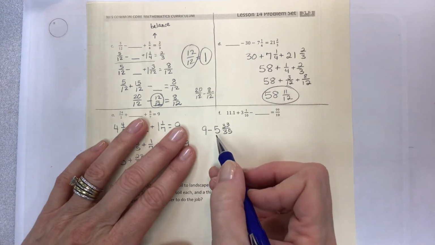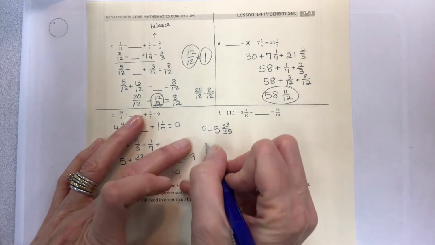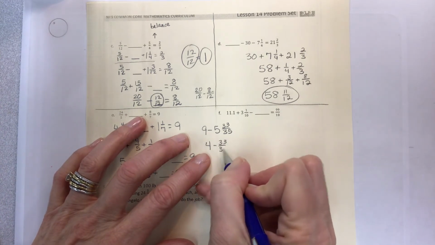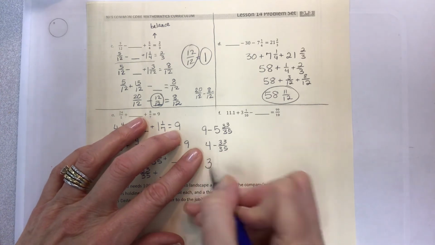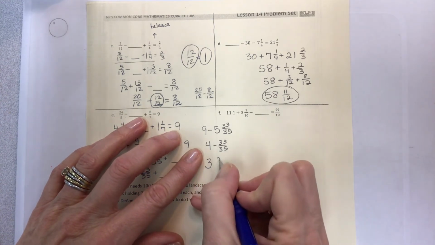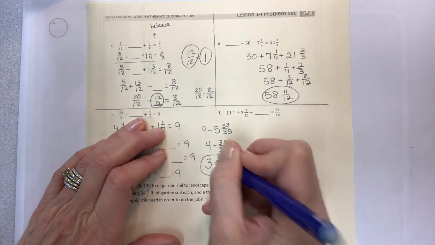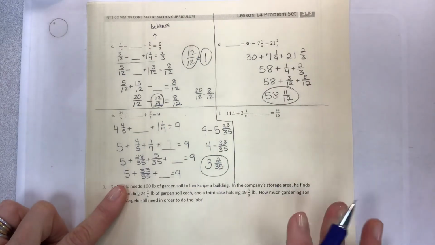Now, not too hard, you know how to do this. If I have 9 minus 5, I have 4. But I still have to take away the 33/35ths. That's okay, you know how to do that. Remember, you're going to go down to the next one, make up the difference, and put your denominator. And that's how you solve that subtraction.